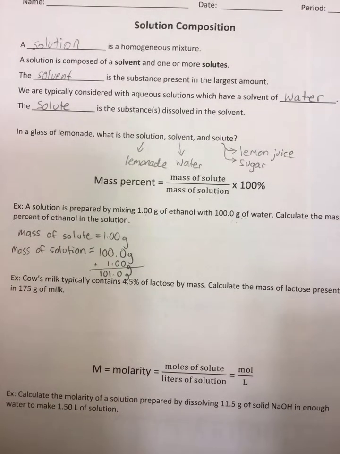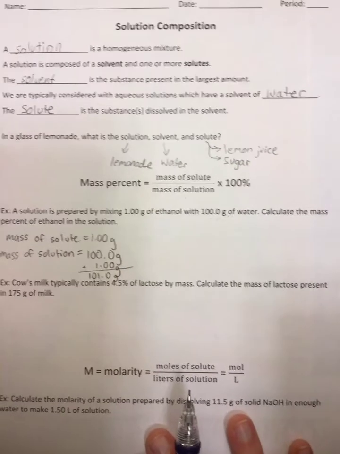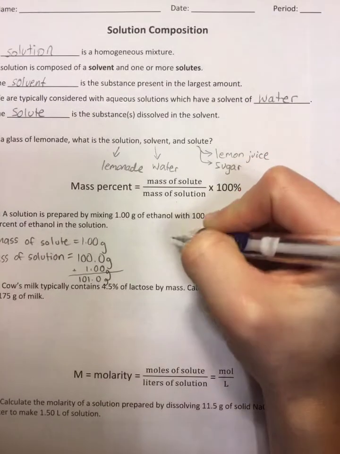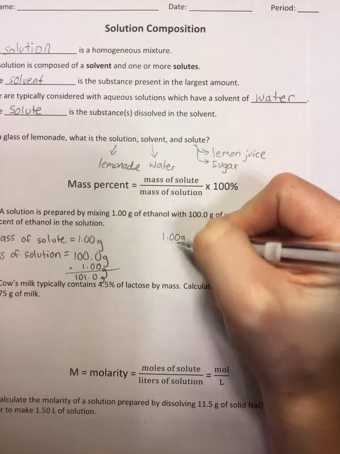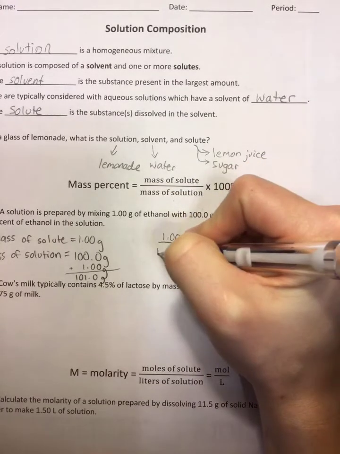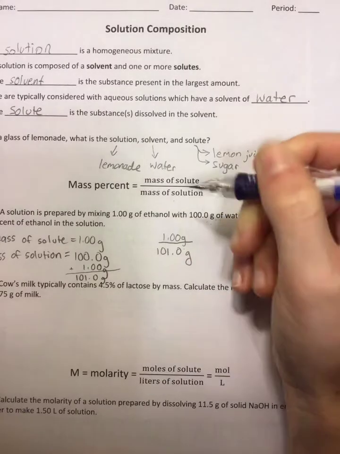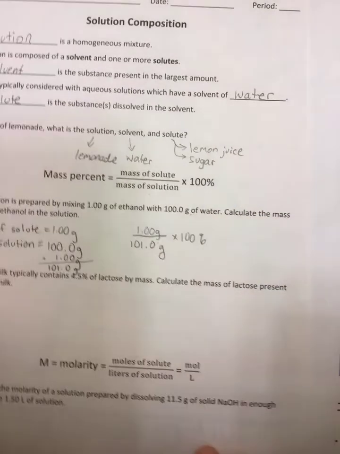So make sure that you don't just pick the numbers and go with it. Sometimes you have to add them together or manipulate them in some way. But then after that, once I found those two values, it's pretty simple to find the mass percent. I'm just going to have 1 gram divided by 100.0 grams times 100%.